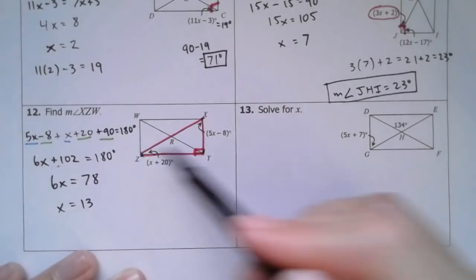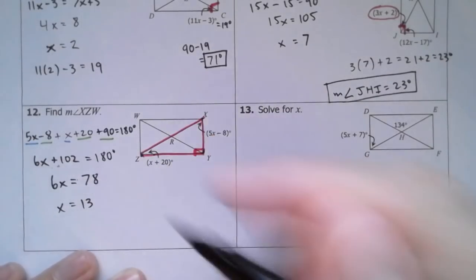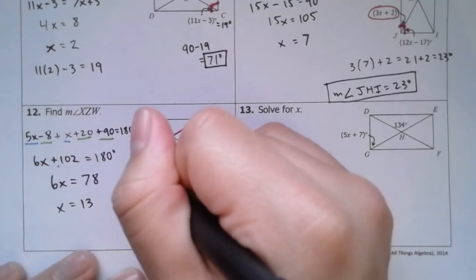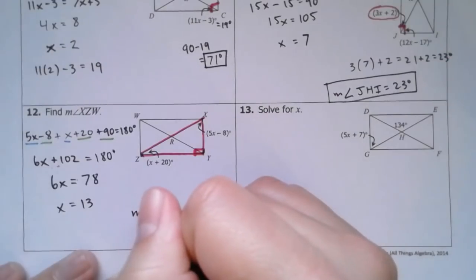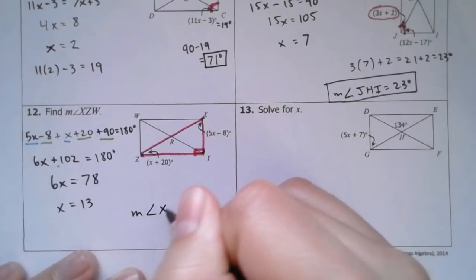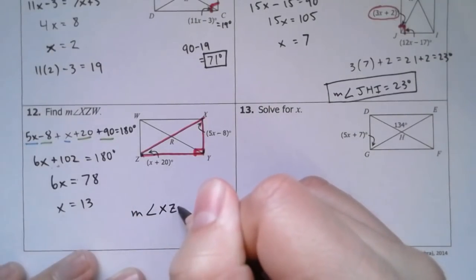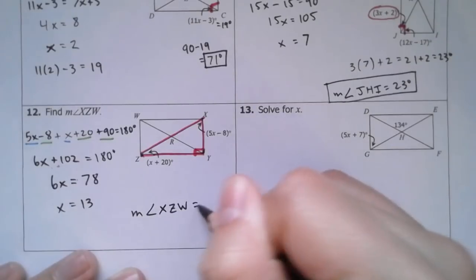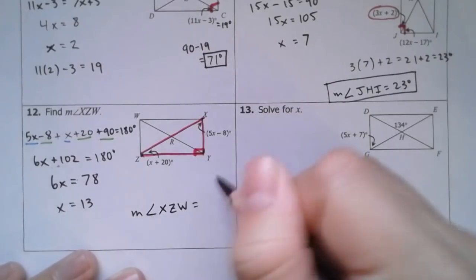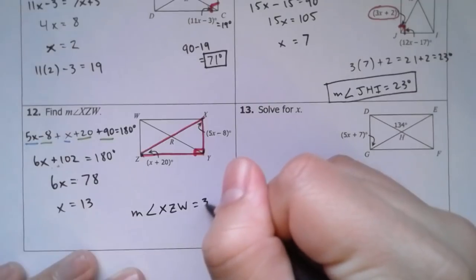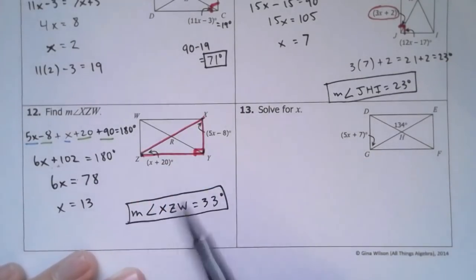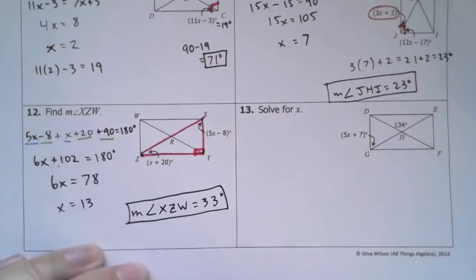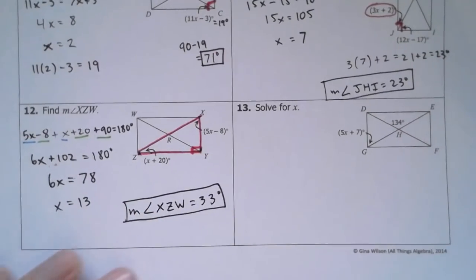So plug in 13 here, and I get 13 plus 20. So then the measure of XZY, I keep saying it wrong for some reason, I apologize, is 33 degrees. And I apologize for completely messing up the label of that angle.